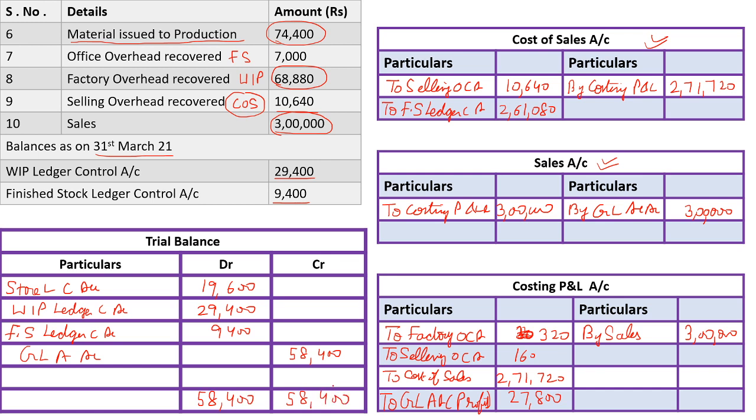So in this video, first we understand the ledger posting of individual accounts that are related with material which is stored ledger control account, wages related expenses or wages or salary related transactions in the wages control account, and the overhead control accounts. Then we take one question to understand it clearly.